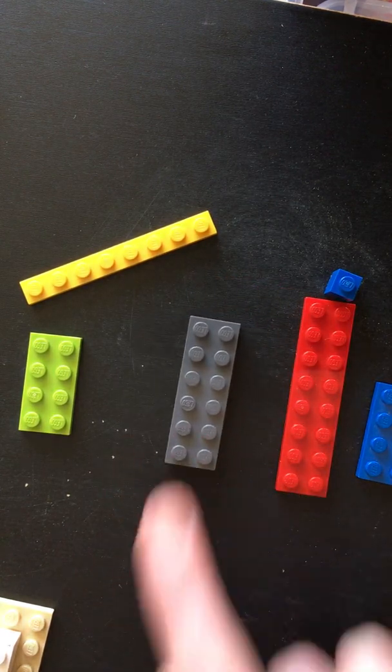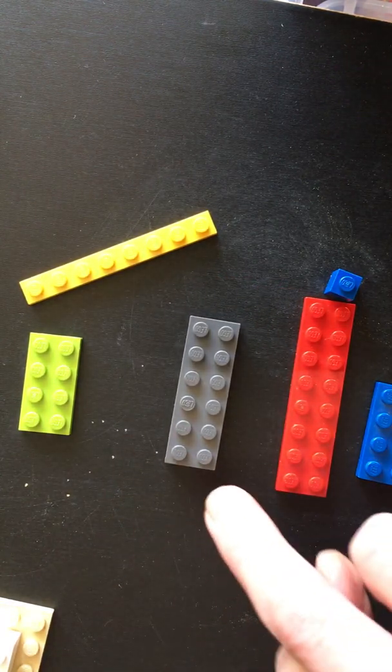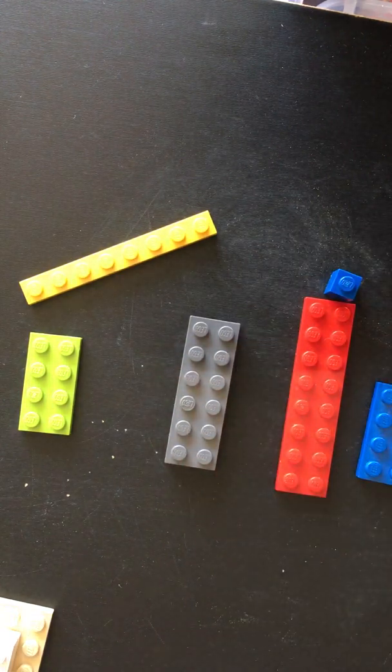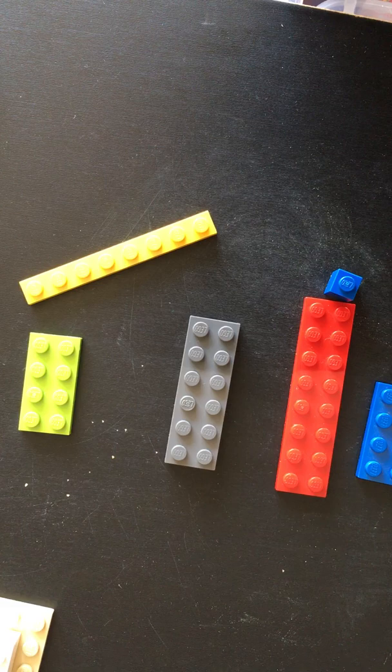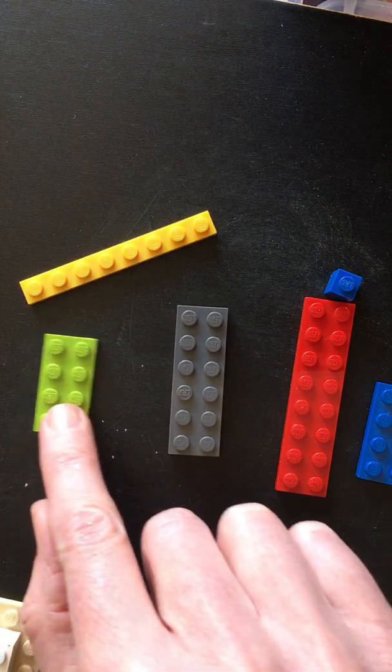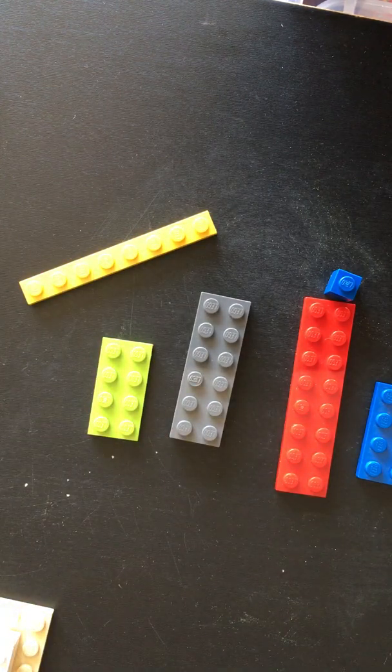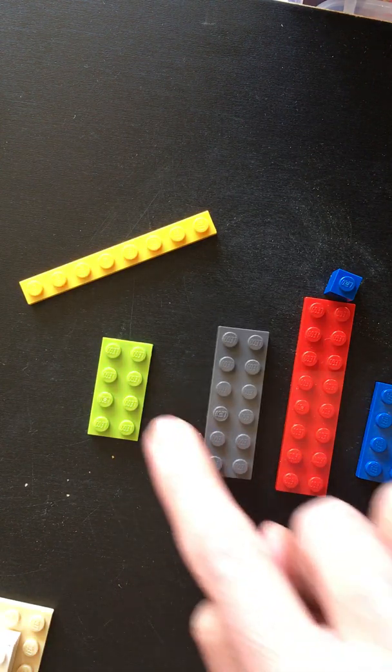Okay, now look at this one. This one's a little smaller, so we know that the area is going to be smaller. I have 1, 2, 3, 4, 5, 6. It's a 6 by 2. So the area would be 12. 12 square studs. This one's even smaller. So 4 by 2. So the area would be 8. Good job. 8 square studs.